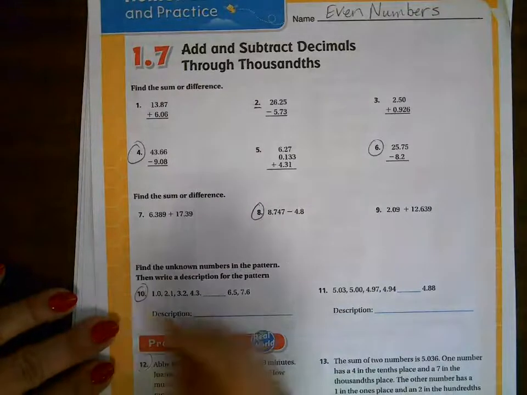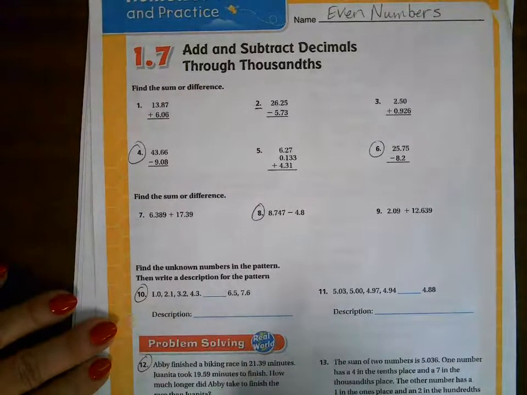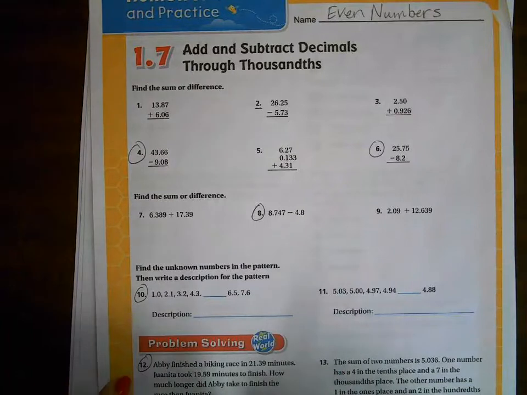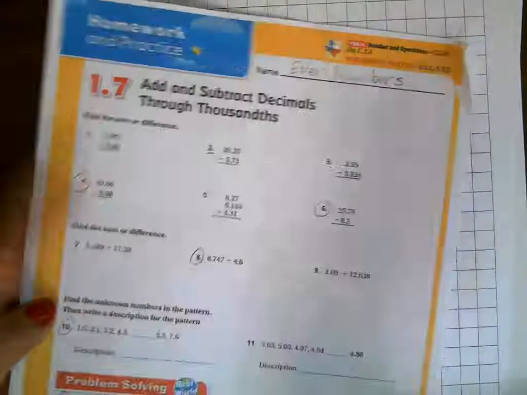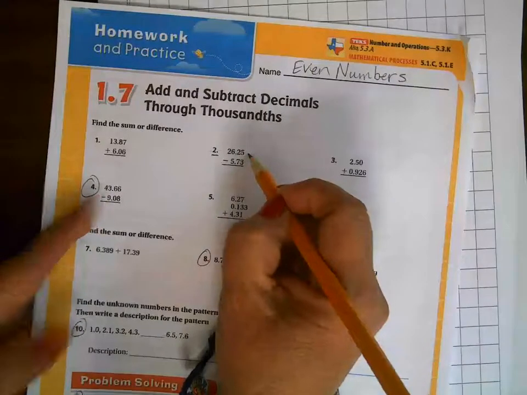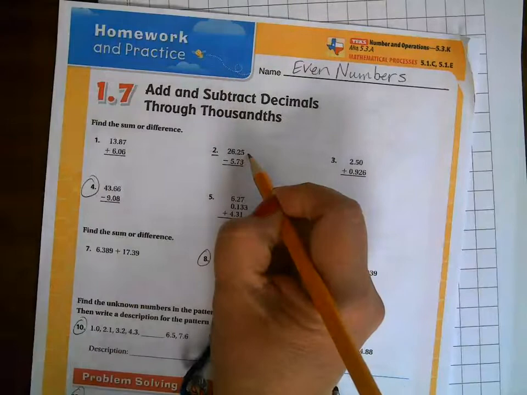Very good. So we have 10 and 12. And then on the back page, you have 14, 16, and 18. Okay, and let's get started. I had asked you to get some grid paper so that you can work on these problems. So I'm going to transfer this number here and see if I can get a little bit larger.